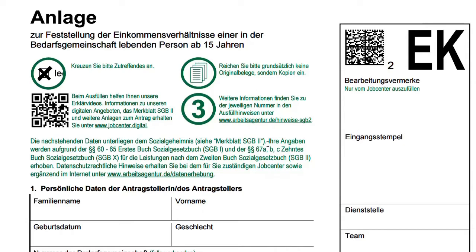But the right side is actually for Jobcenter employees, and they will fill it in, so you do not have to write anything on this side till the end of this application. Part 1 is about the personal information of the applicant.